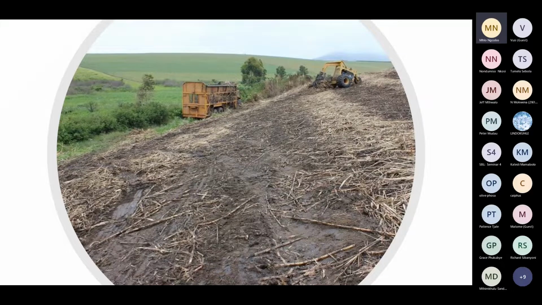What I mean by a ratoon is any sugarcane that will grow after you've harvested the sugarcane. So if you've harvested sugarcane once, the cane that grows from there would be your first ratoon, and then if you harvest that one and the second one comes up, that will be your second, third, up until you reach maybe the 10th or the 11th ratoon.